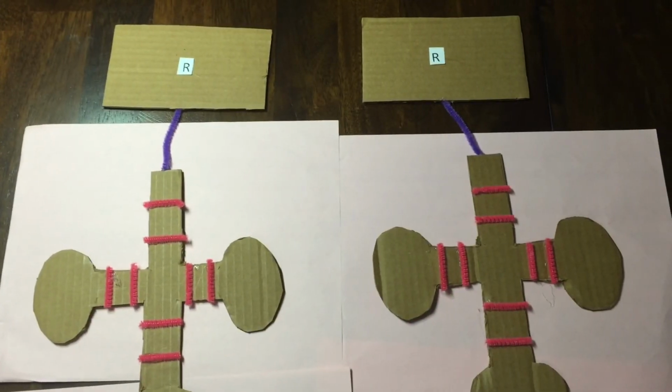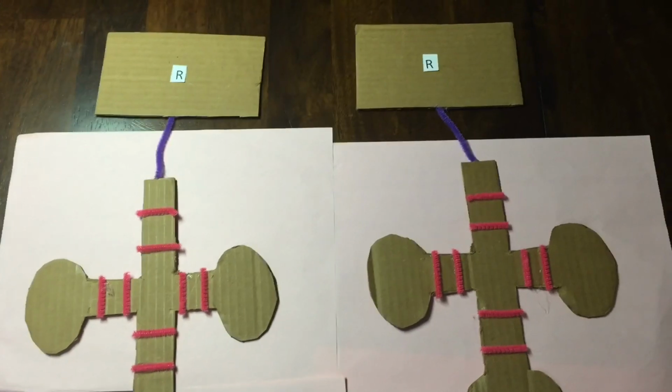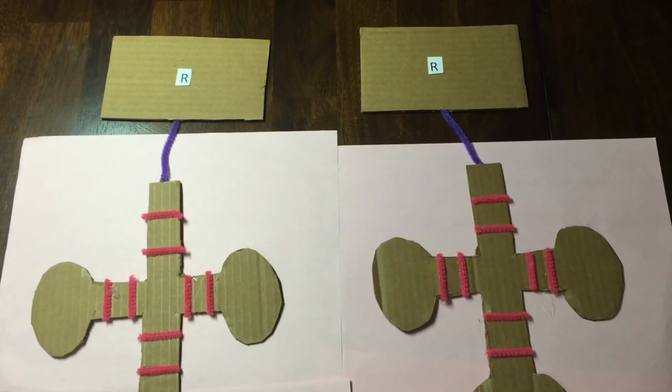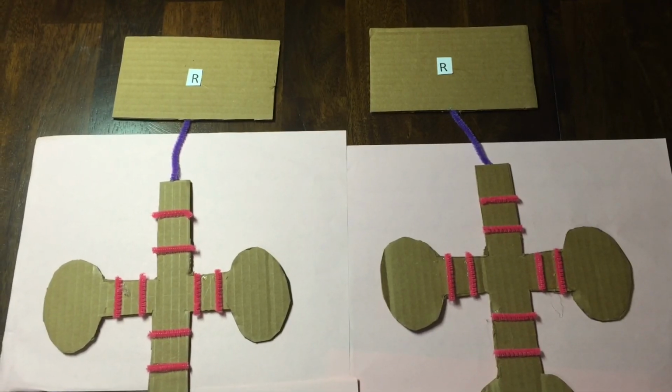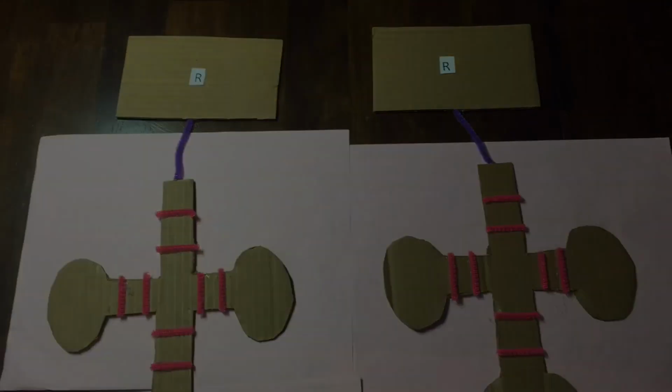Several of these amino acids will group together to form a polypeptide. A polypeptide is considered a protein when it can carry out a function. Sometimes polypeptides can only function when they combine with other polypeptides.